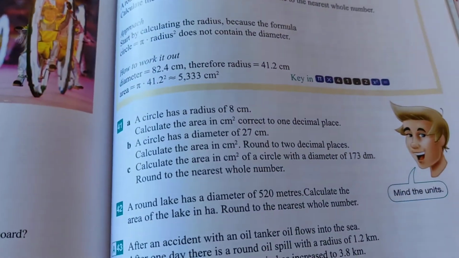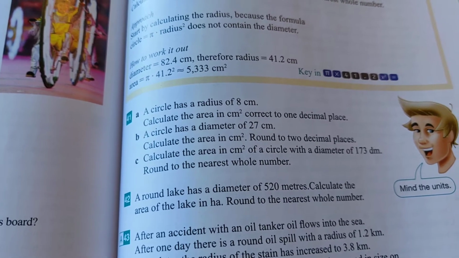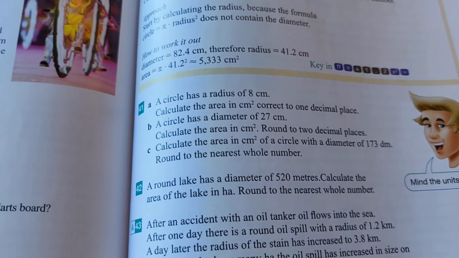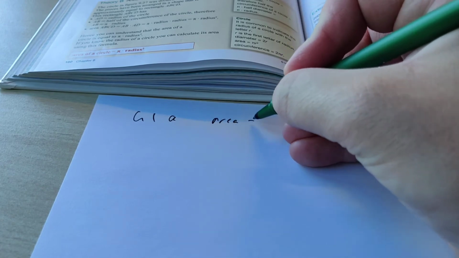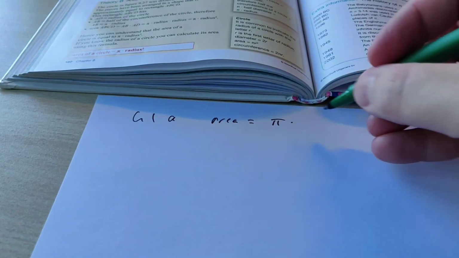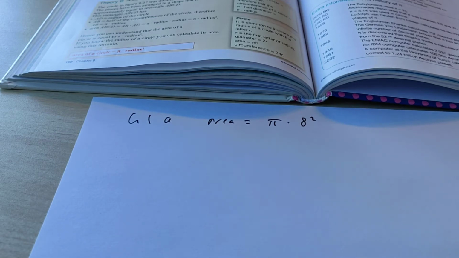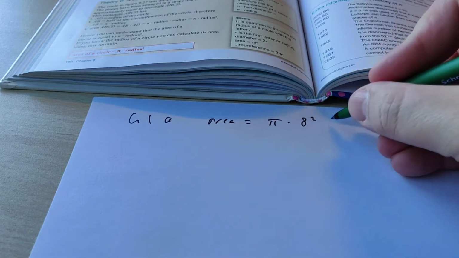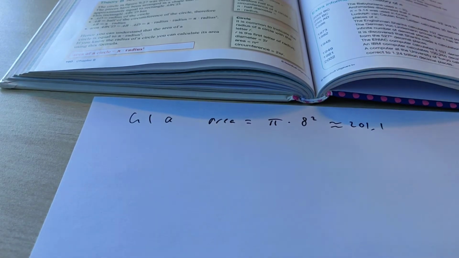Right, now here we do know the radius. It says a circle has a radius of 8 centimeters. Calculate the area in squared centimeters, correct to one decimal place. So this is what you need to do. The area of the circle is pi times the radius squared. So pi times 8 squared. On your calculator, let me calculate what that is. That is, rounded off, 201.1.